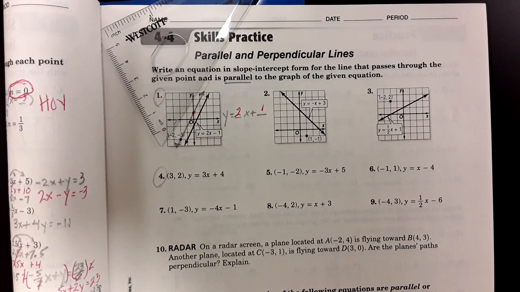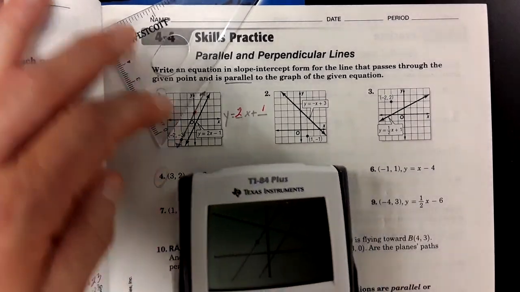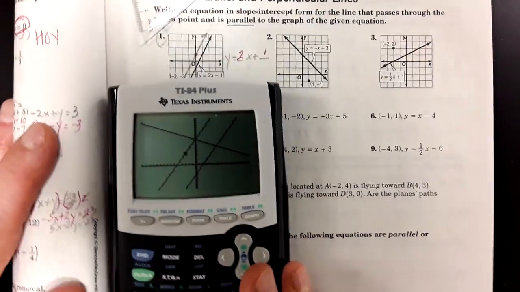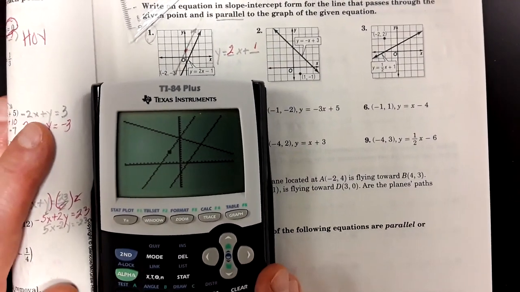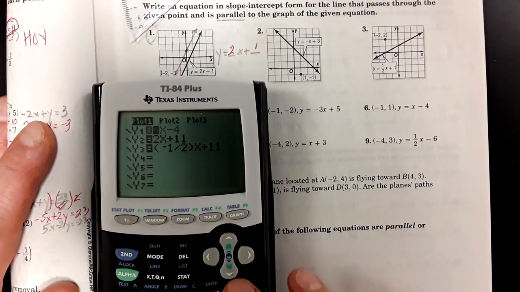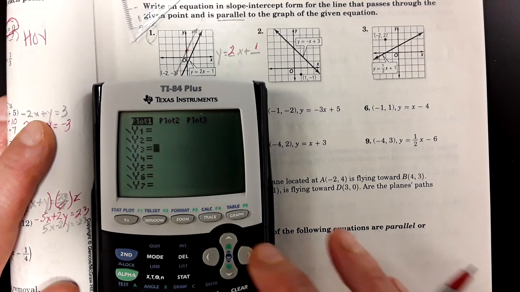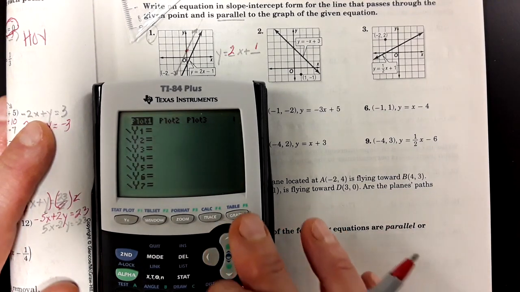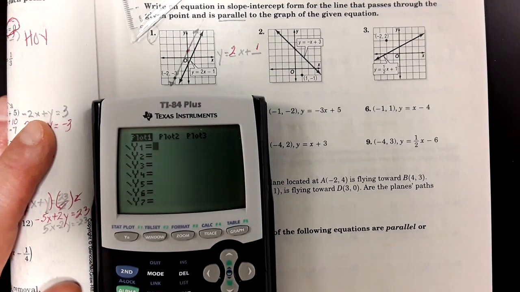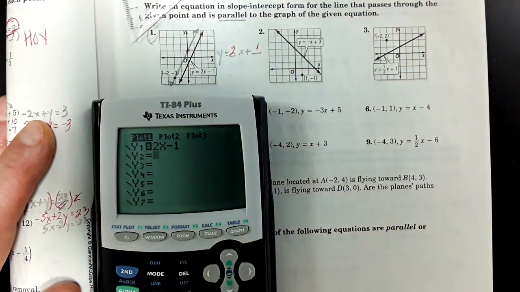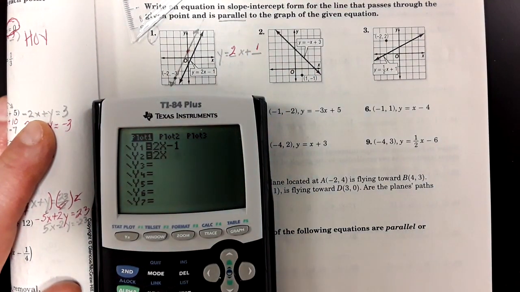I want to double check it with my calculator. So I'm going to go in my calculator, put the 2 equations in and the point in, and check it. I'm going to clear everything: y equals, clear, clear, clear. Put in the 2 equations. Y equals 2x minus 1, that's the first one, and the one I got, y equals 2x plus 1.